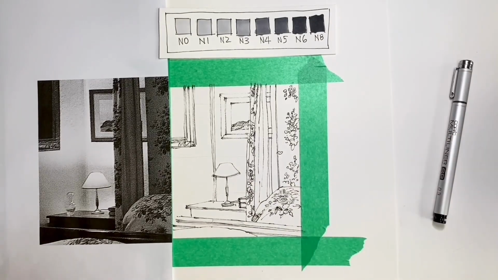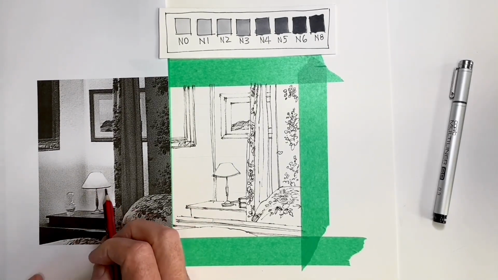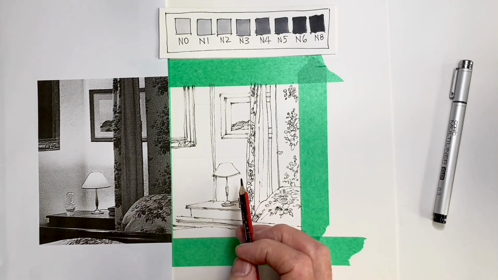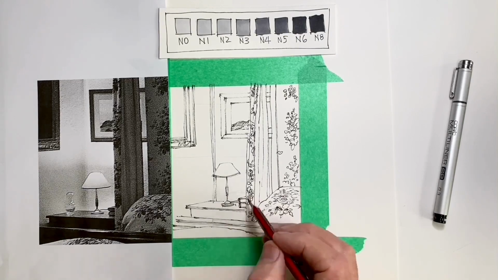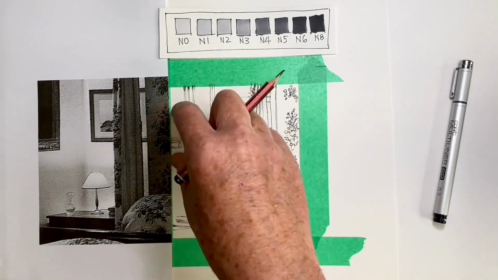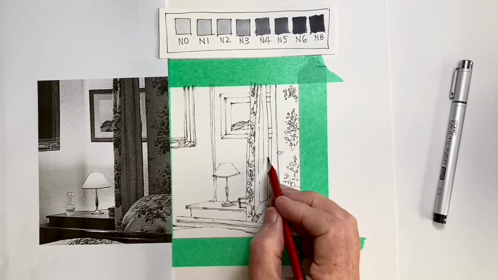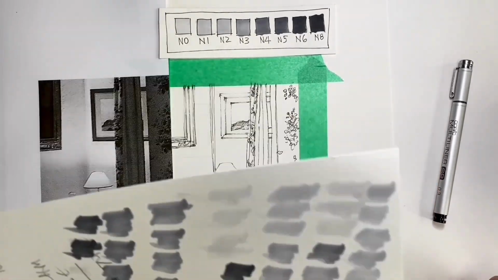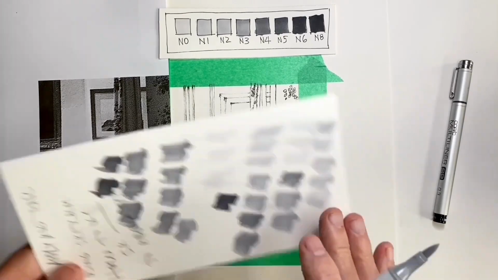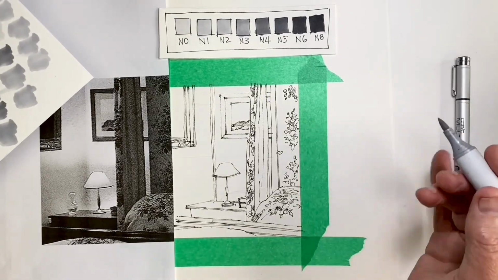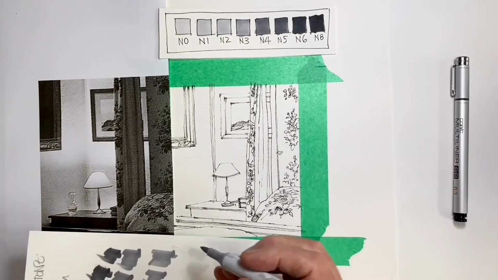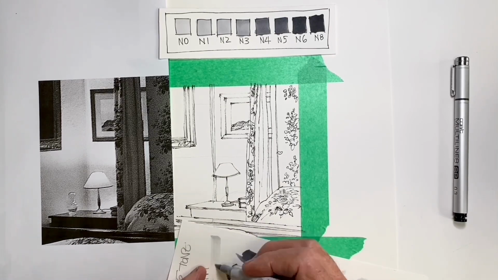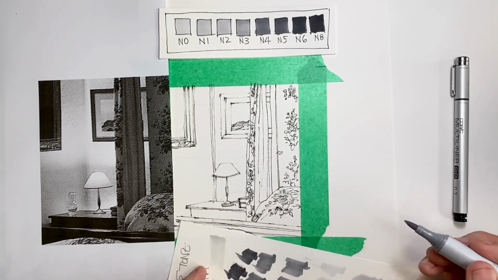So what I particularly need to pay attention to is where I don't want any tone at all. It's going to be the top part of this lamp. So I'm going to leave this whole lampshade unmarked at this point. There is a section down here at the base of the lamp, and there is this section across here that continues into this gap between the fabrics. It can be useful to have a scrap of paper which is the same paper that we actually draw on, because different papers receive the ink differently and the same pen can look quite different on different papers. And so this is going to be my choice.